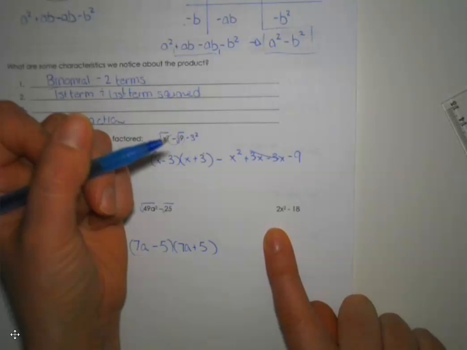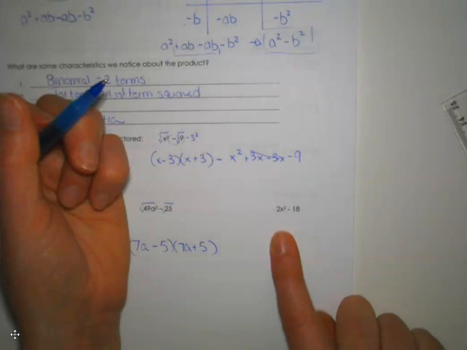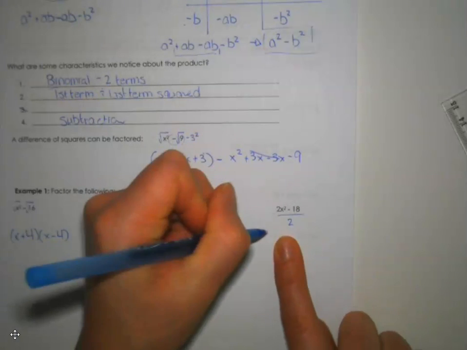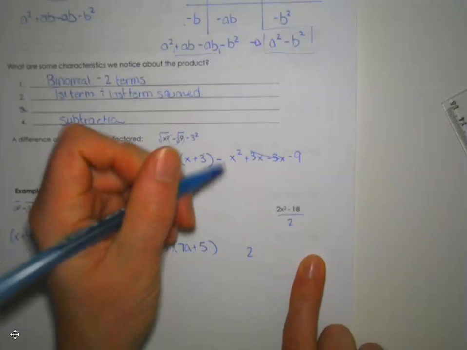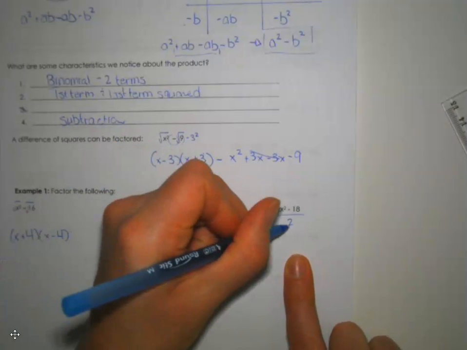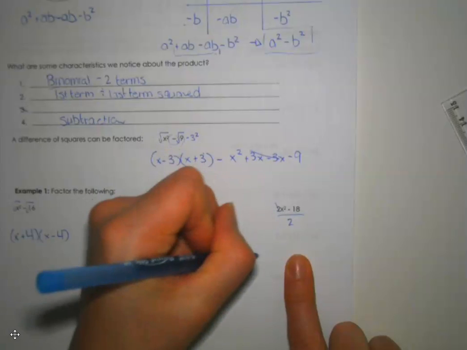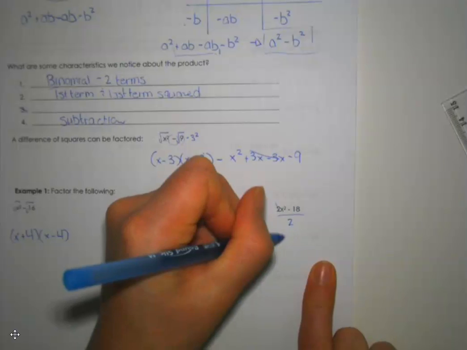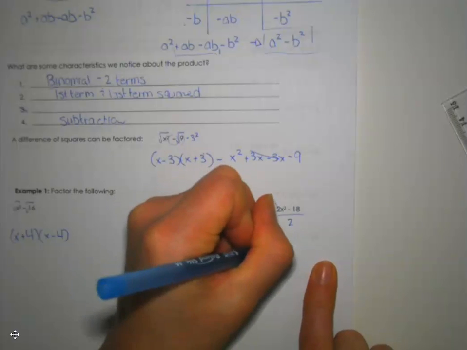So for these ones, the common factor between 2 and 18 would just be 2. So we can divide 2 out of there, so move it outside the brackets. And 2x squared divided by 2 will leave us with x squared. And 18 divided by 2 is 9, so x squared minus 9.